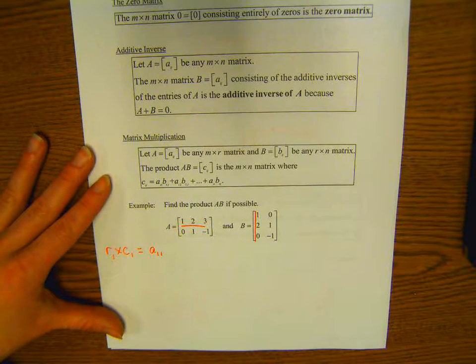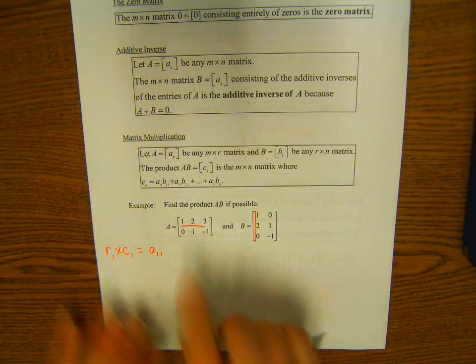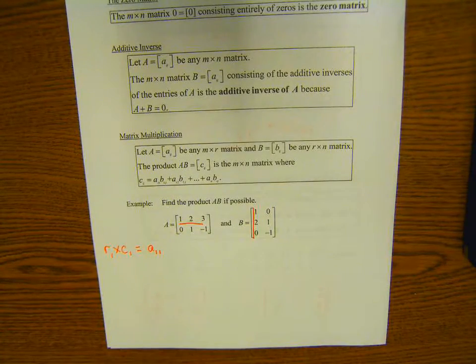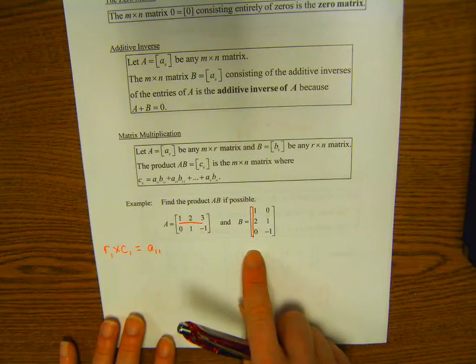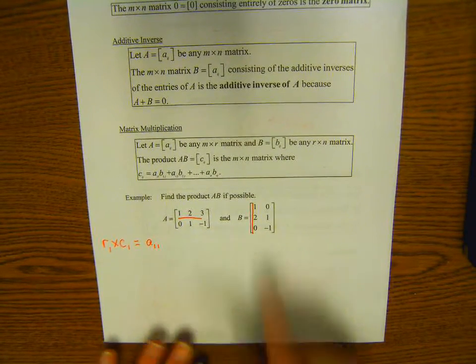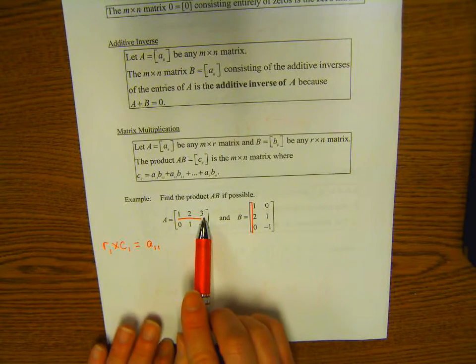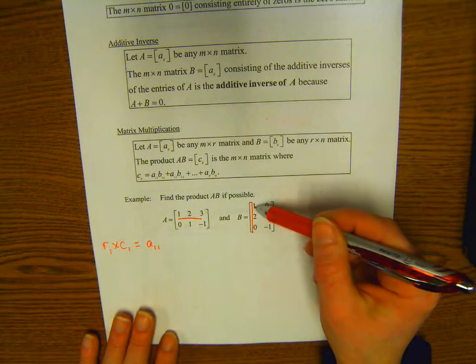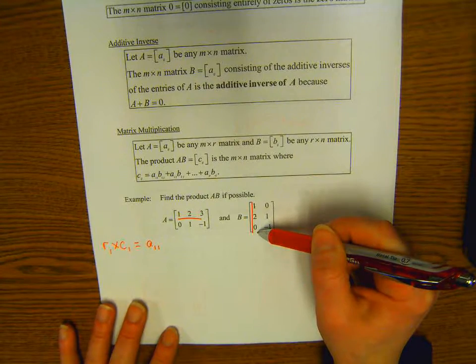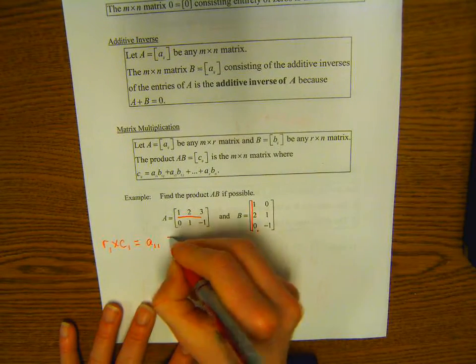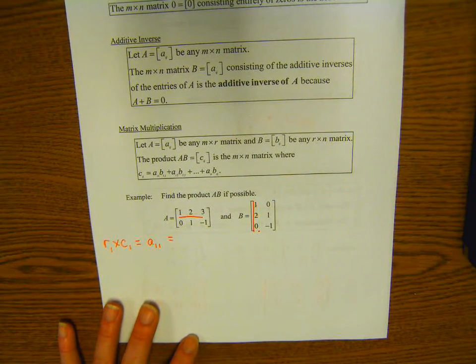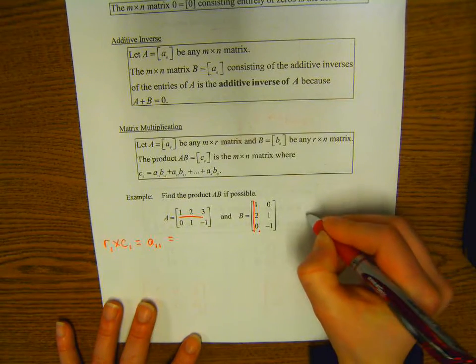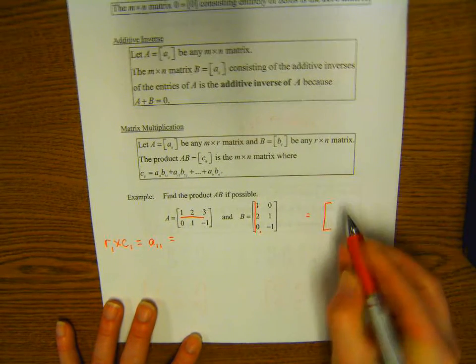All right, so you're not doing 1 times 1 and then putting it somewhere. You're going to do row 1 times column 1. Now, in order to make this work, do you see how there's 3 things in row 1? There has to be 3 things in column 1. Okay? All right, so here we go. We're going to do row 1, column 1. And then I'm going to put it in row 1, column 1 right there.